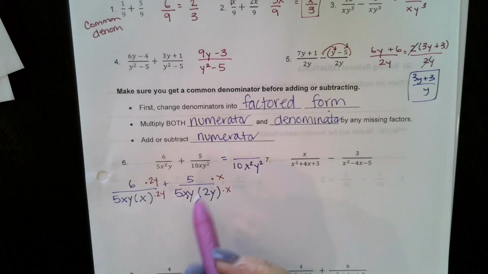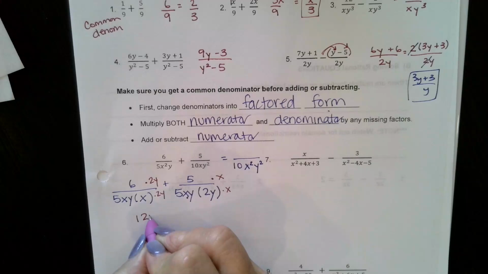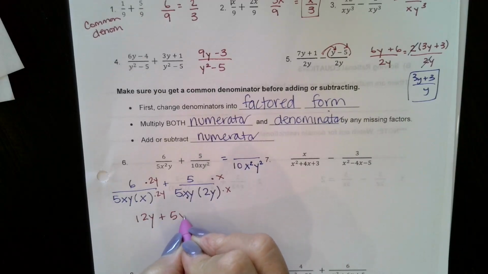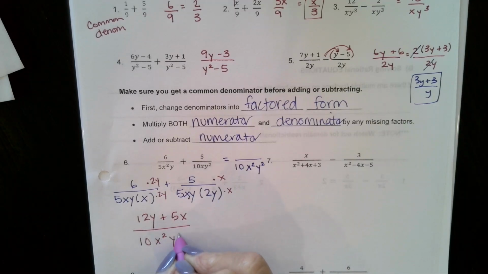All right, so now I'm going to multiply through on the top. So I have 12y plus 5x. And we already said what our denominator is. It's 10x squared y squared. So this is my final answer.